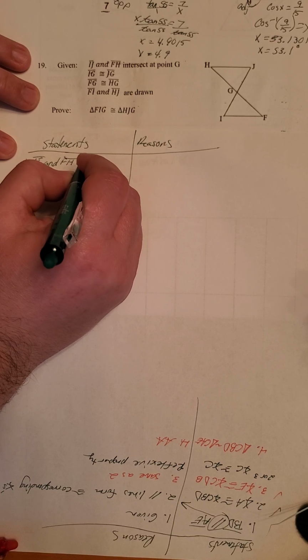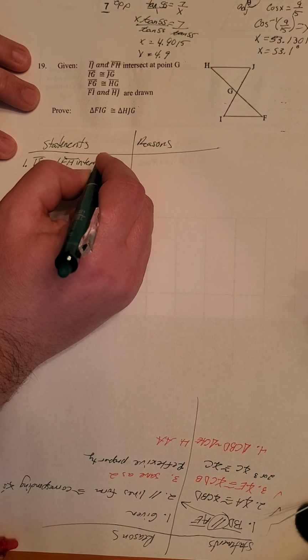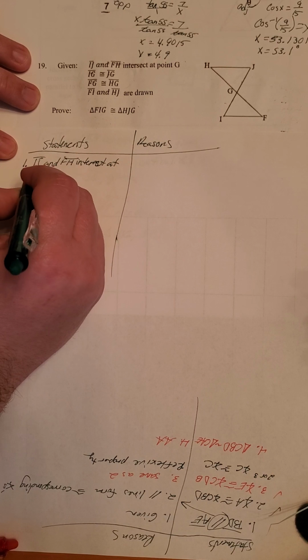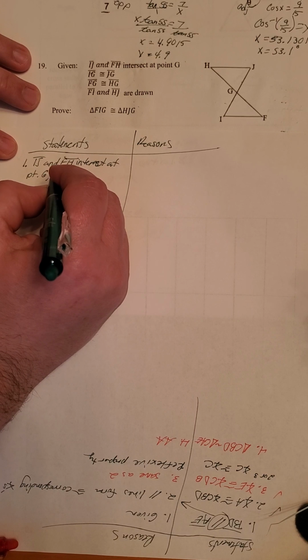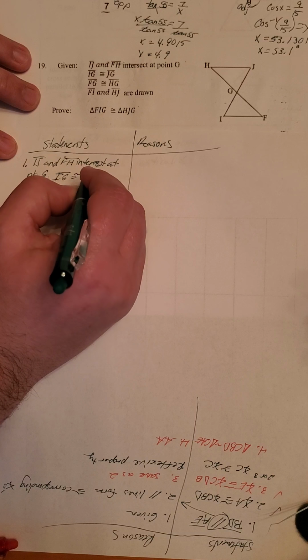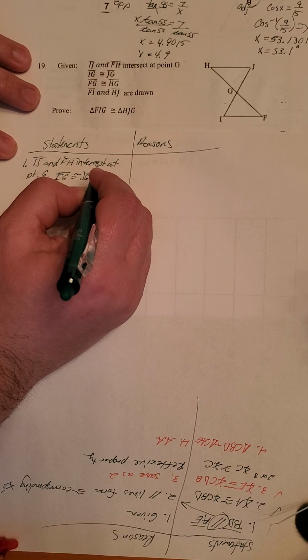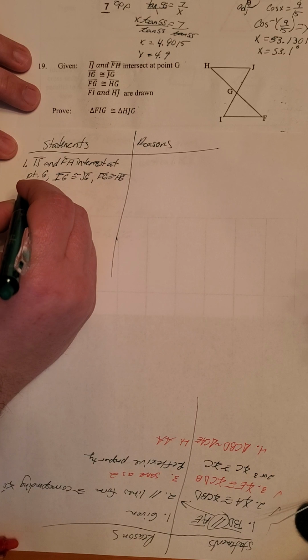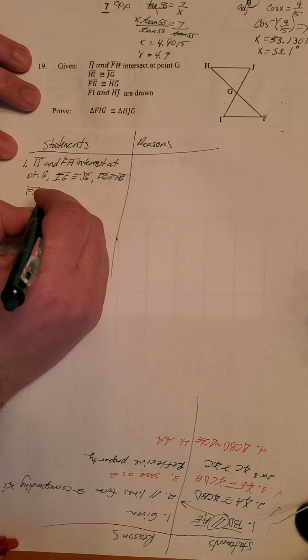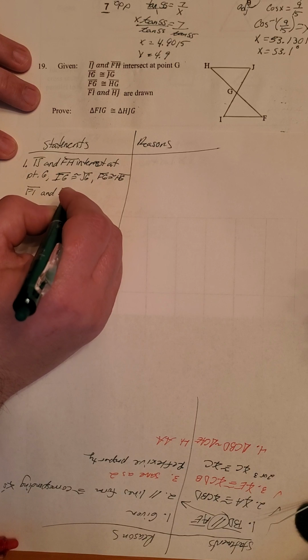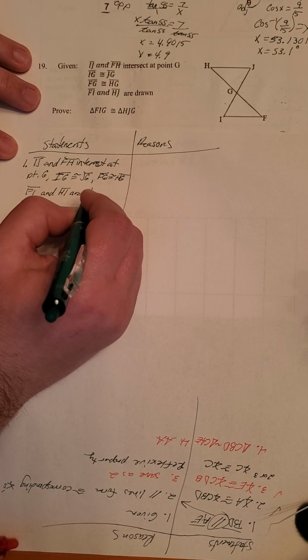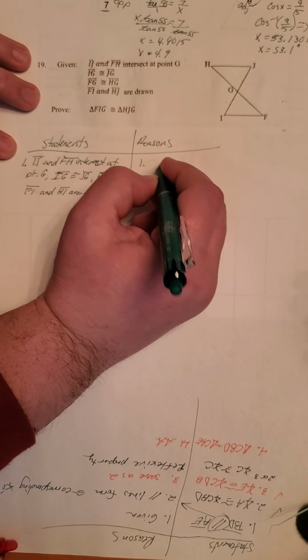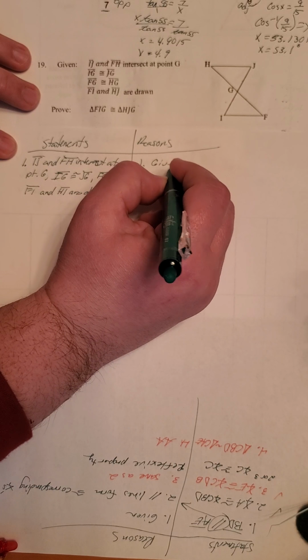You can also list them all in the first one. You can list them with commas between them, or you can do like 1, 2, 3, 4. It's completely up to you. And we also know that FI and HI are drawn. And so all of these, number one is given.